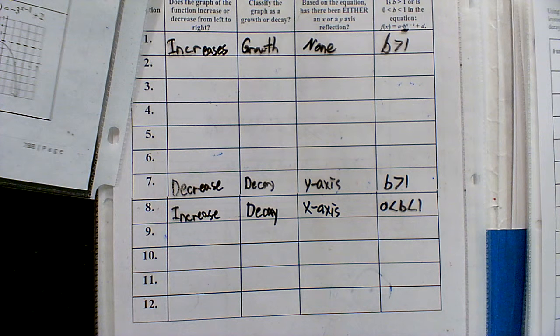What do you mean by that? Because I remember yesterday you mentioned that the exponent for decay was negative. Like this one we did yesterday, they use negative x, I use decay instead.